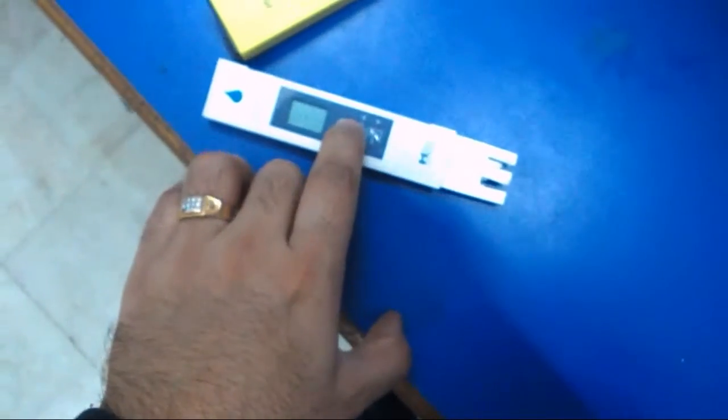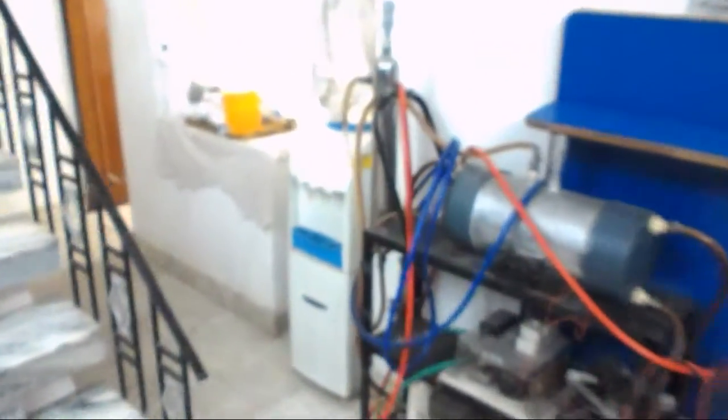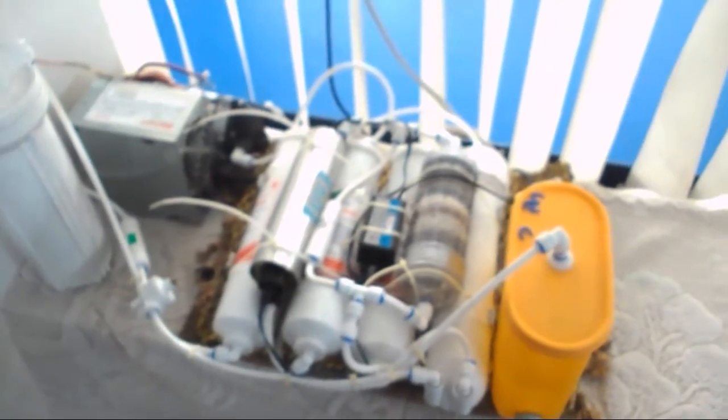So this is all for now, and this is my first open design I have made, and when I put this complete design inside some cabinet, I'll let you know.